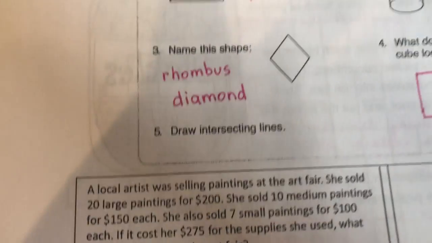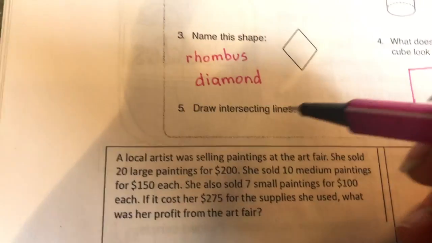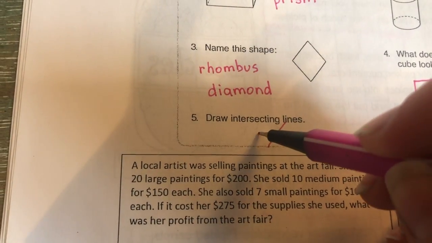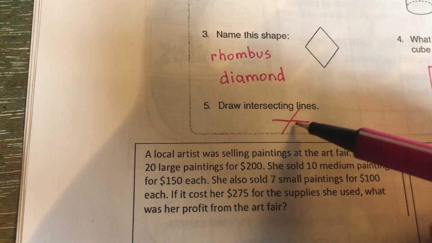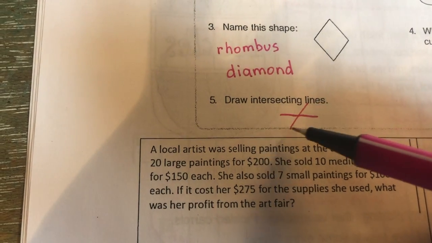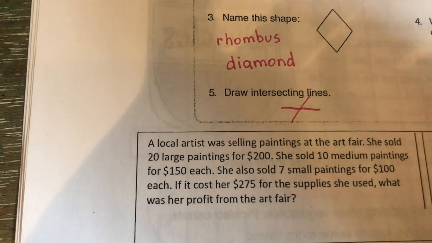It is a square. All right, and now number 5 is asking you to draw intersecting lines. So think of an intersection when you're driving in your car. Right here, this is where the two lines meet, that is your intersection. These two lines are intersecting.